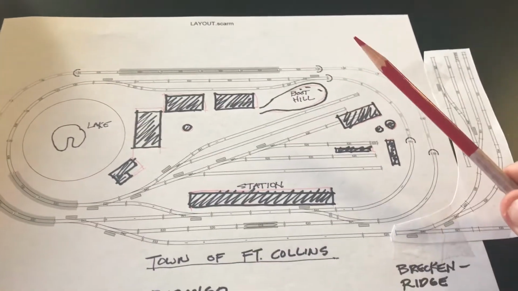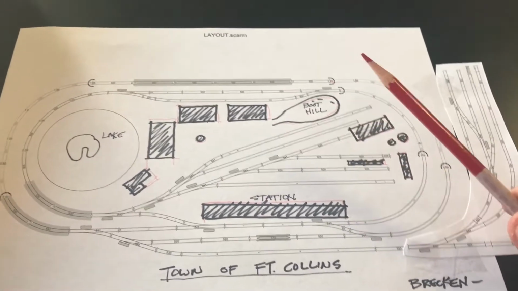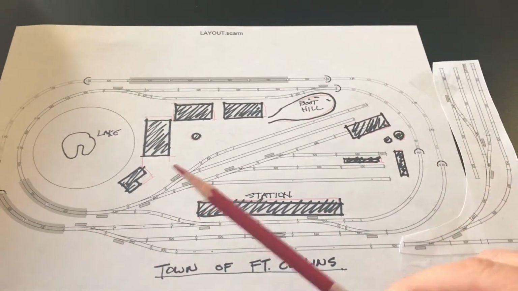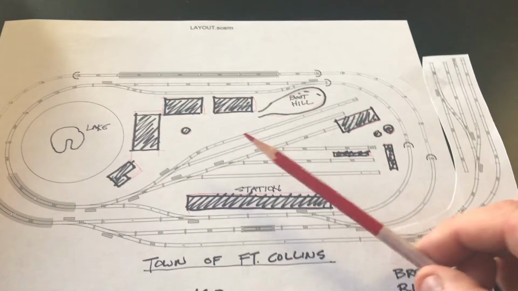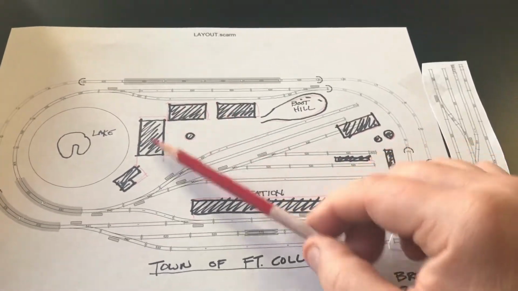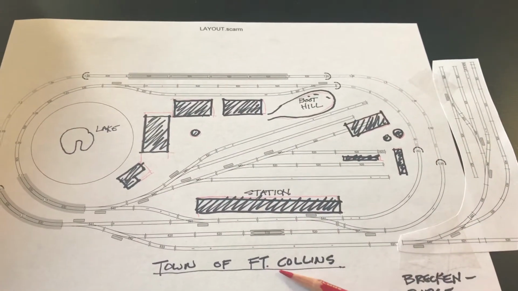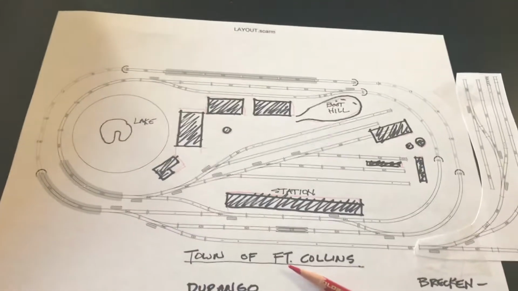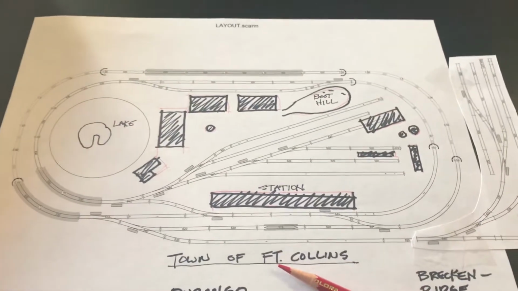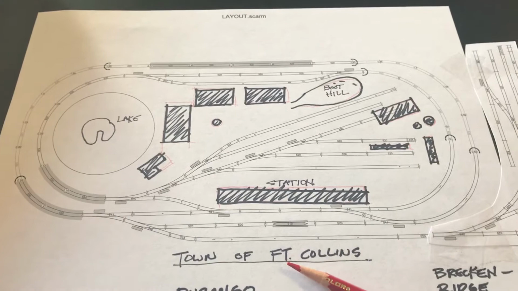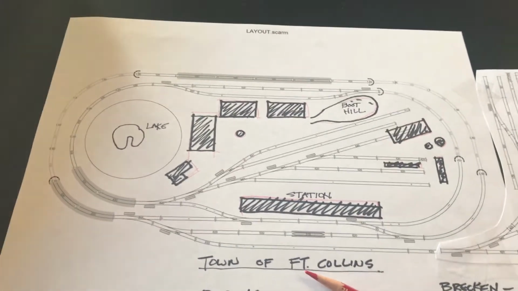Anyway, for the purposes of the layout, since I'm confined to a 4 by 8, I don't have room to put town after town after town. So I've named my main town Fort Collins. Fort Collins is the model city that was used for Disneyland to model Main Street USA.